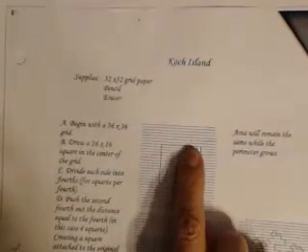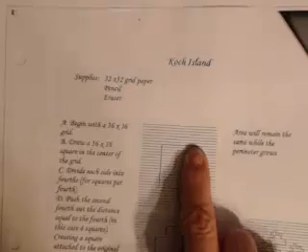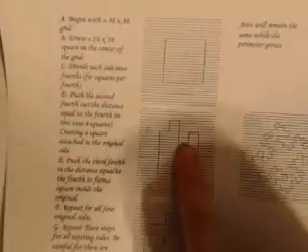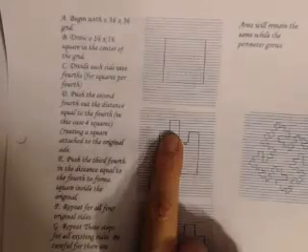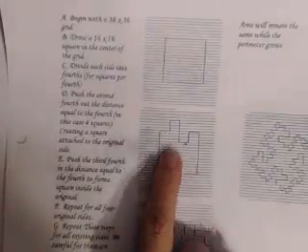This is called Koch's island. It begins with a square, and then you divide this segment into 4 parts, and you cut out this part and move it up here. So this would require some tape and scissors.